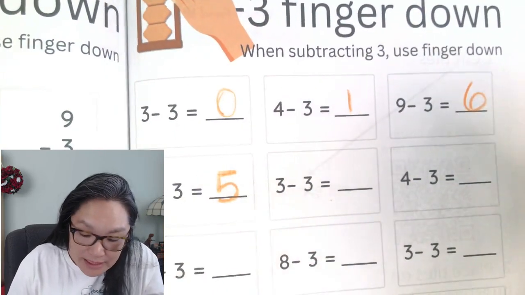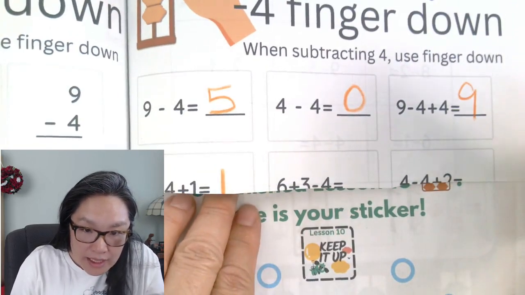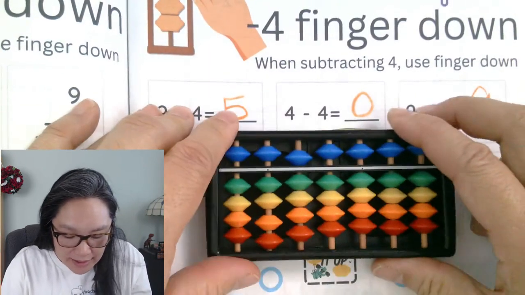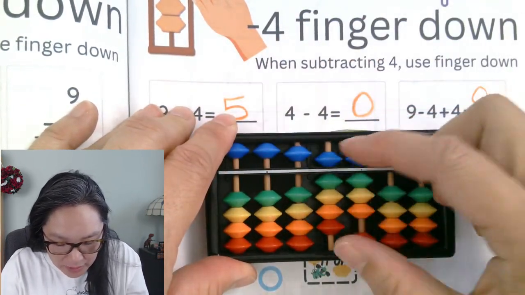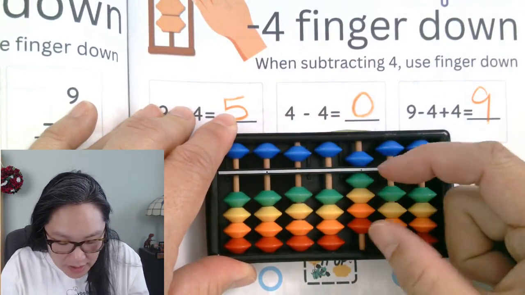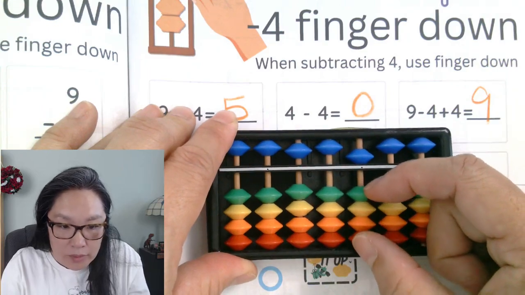All right, so that's minus 3 and then minus 4. We're okay? So after minus 4 there aren't very many questions, because you get 9 and you just take away the 4. There's not a whole lot of numbers that minus the 4.